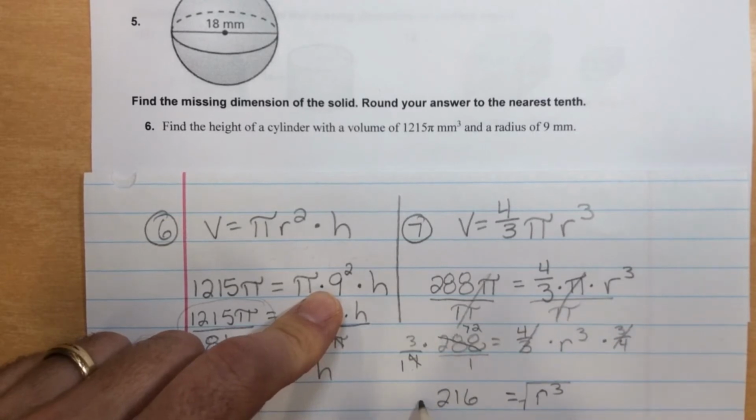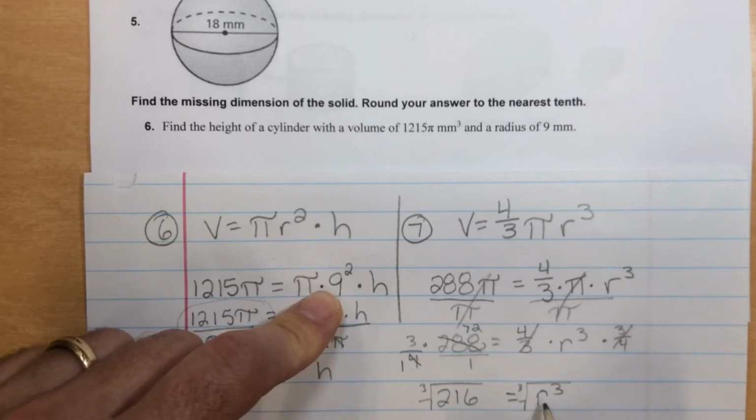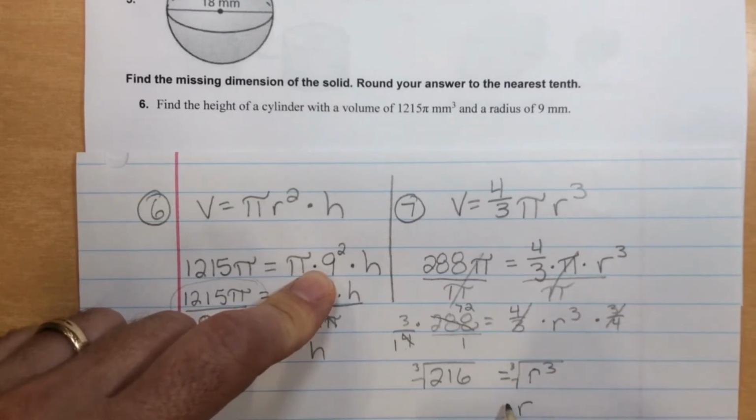Take the cubed root of each of those. The cubed root of r cubed is obviously just r, so that's the radius. And you have to figure out what cubed is 216. Again, it's just a whole number.